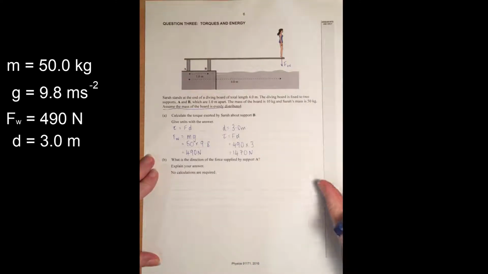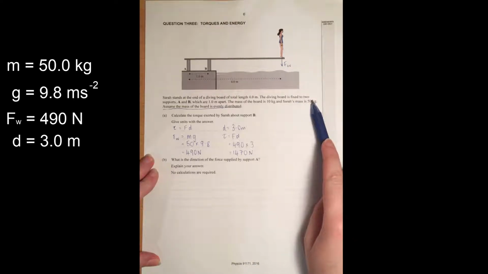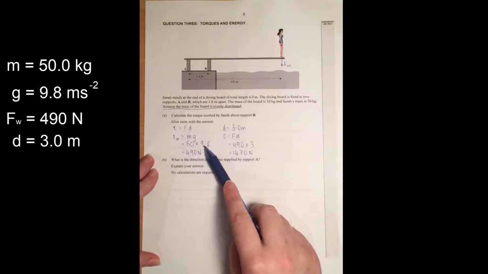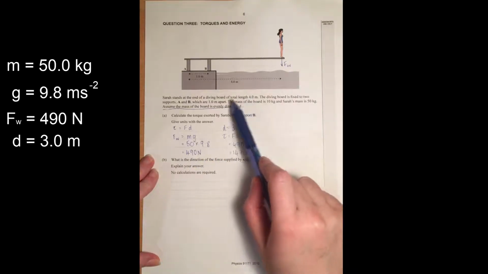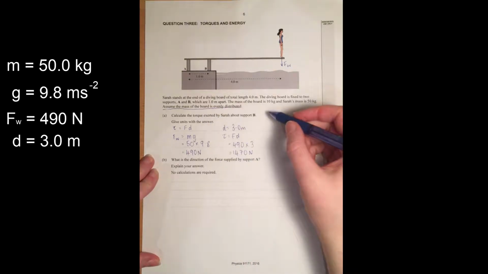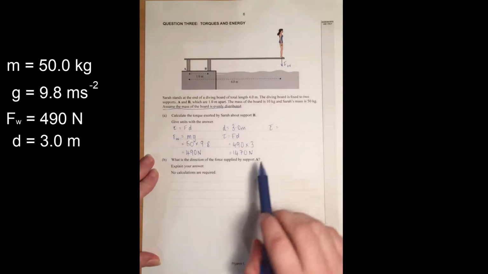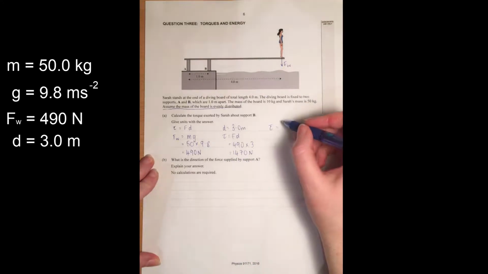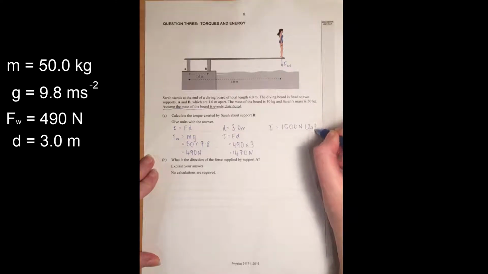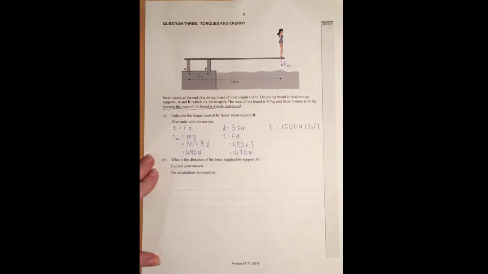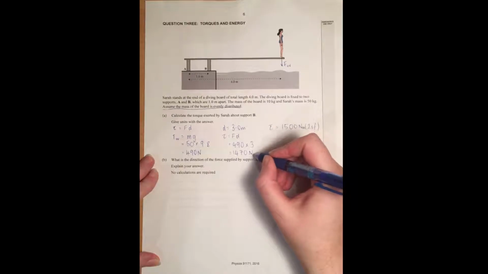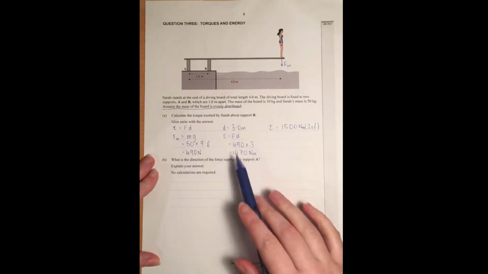Now, we need to think about those significant figures again. So, what have we used? We have 2 significant figures here and 2 significant figures for our gravity, and we also have 2 significant figures for our distance. So our answer must also be in 2 significant figures. So we go from 1,470 to 1,500 newtons, 2 significant figures. So newton metres. Remember that torque is a force at a distance. That's our A. That's just a simple achieved.